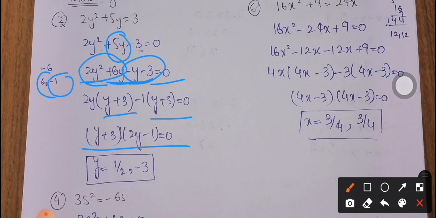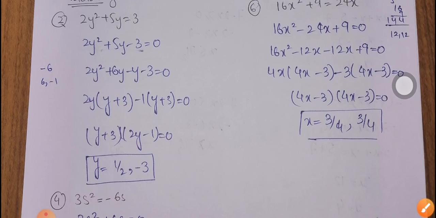Now the product of any two terms will be 0 if and only if any one of the terms is 0. So we put y plus 3 is equal to 0, that is y equals minus 3, and then 2y minus 1 is equal to 0, that is y equals 1 by 2. So these are the two zeros or the solutions of the given quadratic equation.